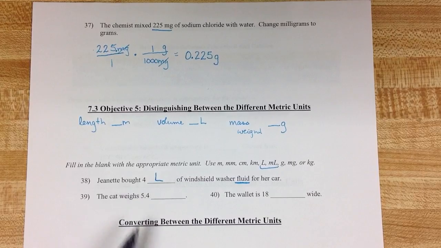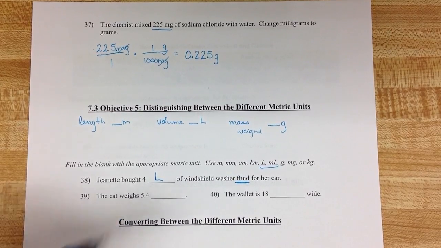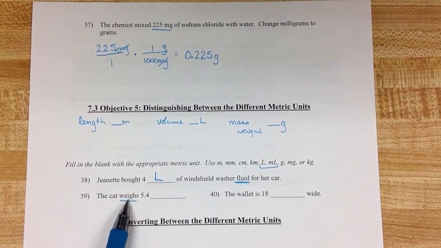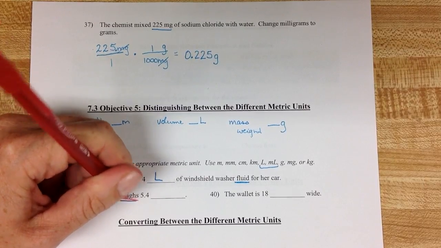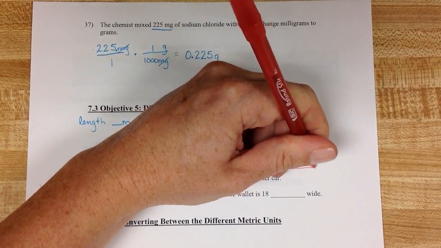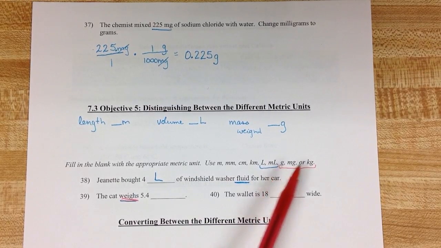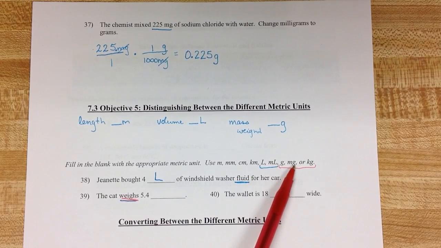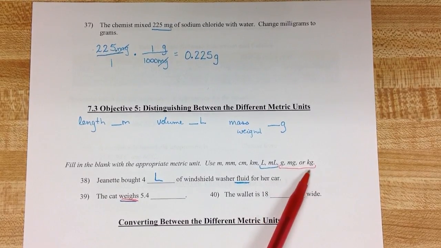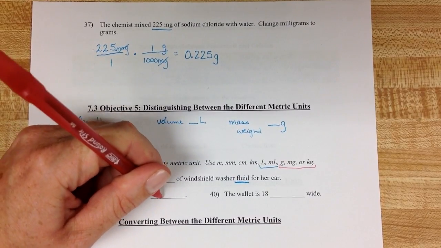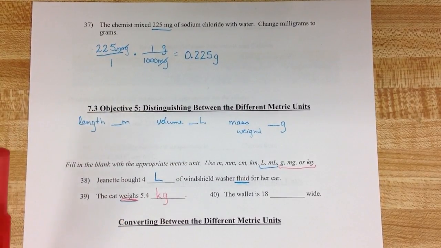Our cat weighs 5.4 something. Our units for weight or mass are grams, milligrams, and kilograms. And the gram is the paper clip. The milligram is just a teeny speck of a paper clip. So kilograms, if we're talking about a whole cat, is probably the best direction to go here.